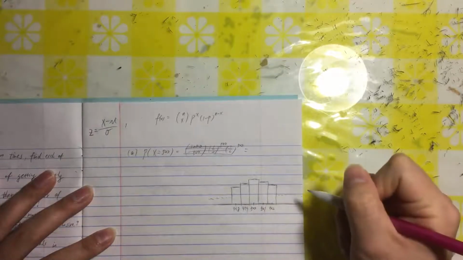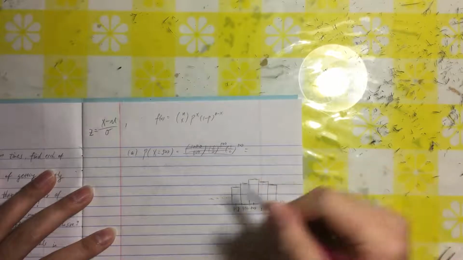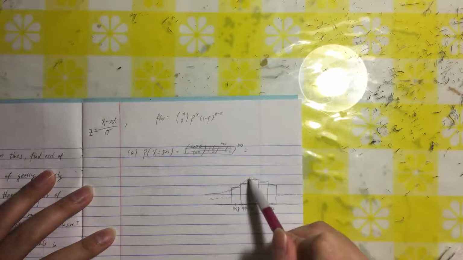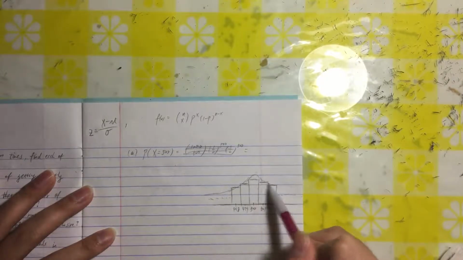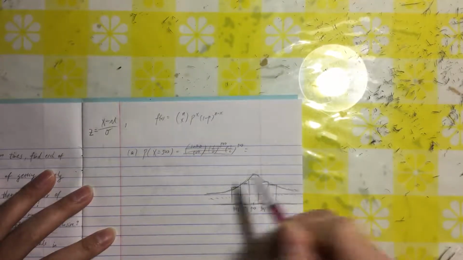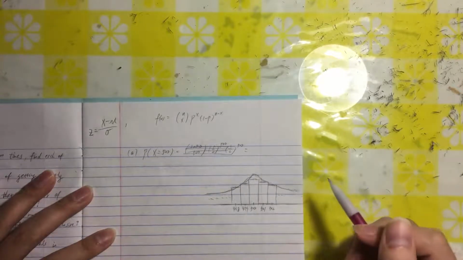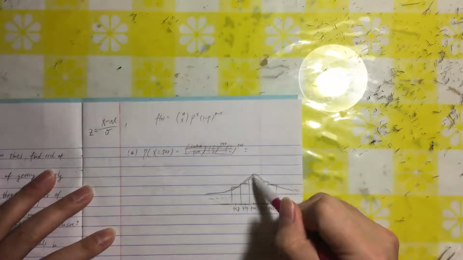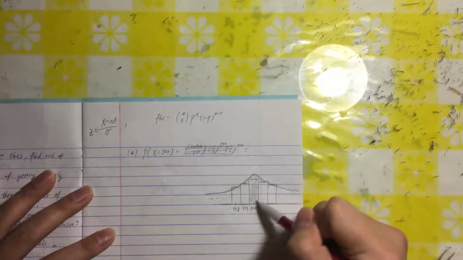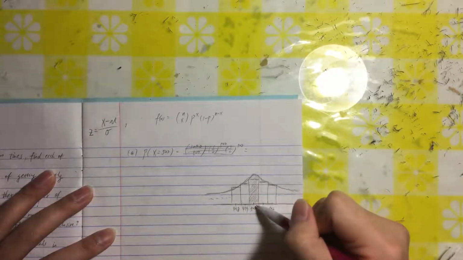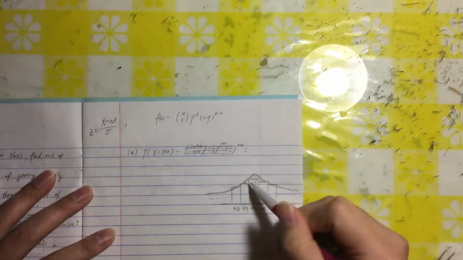We know that when n is sufficiently large, this binomial distribution tends to have a normal distribution. In order to approximate the probability using the normal distribution, we try to find the probability under the curve over this bar for x equals 500.